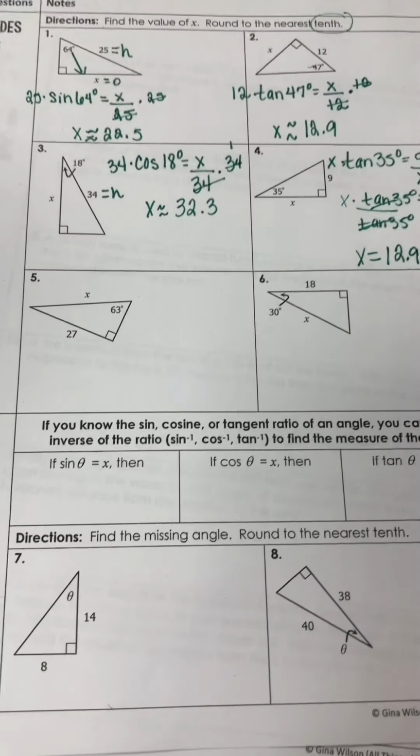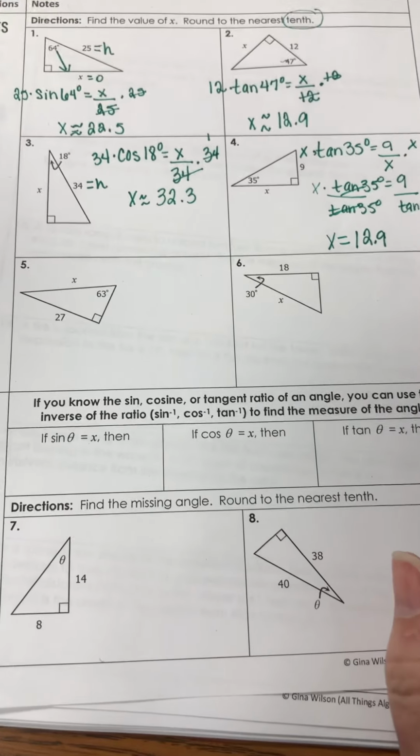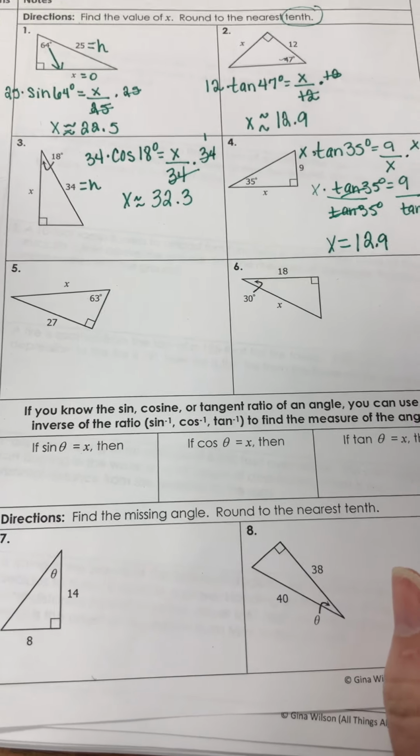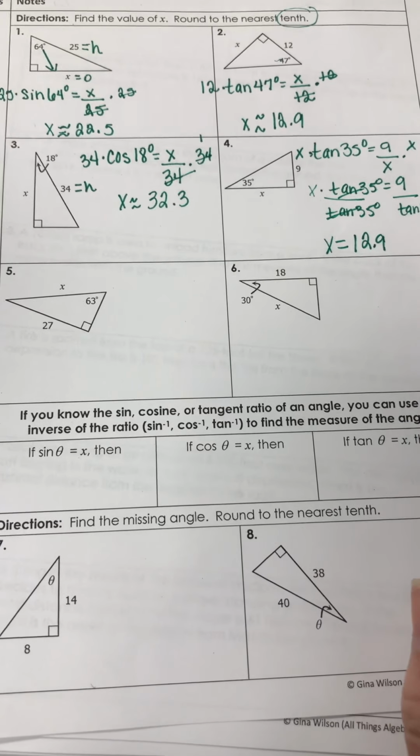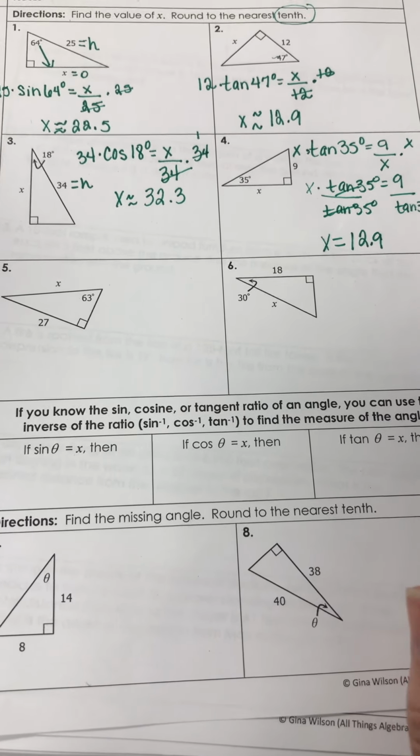Okay, now I want you to look at number 5 and number 6 and do the exact same thing. I'll pause the video at this point, and when you're finished, mash play.